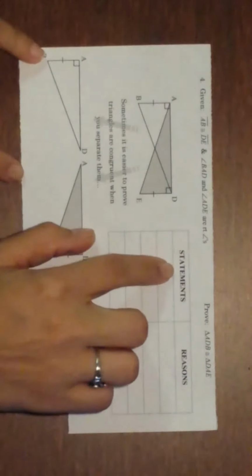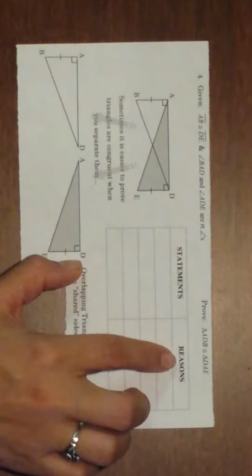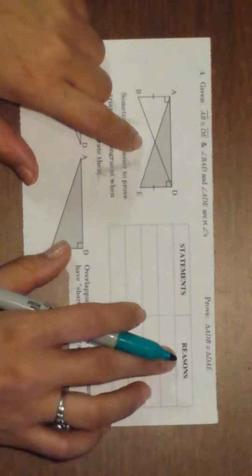All right, so statements. A proof always starts with a statement and then a reason for that statement. For example, a statement: I am making this video. Why am I making this video? To help you with proofs. Statement, reason. Okay, so you always start with whatever you're given in the problem.